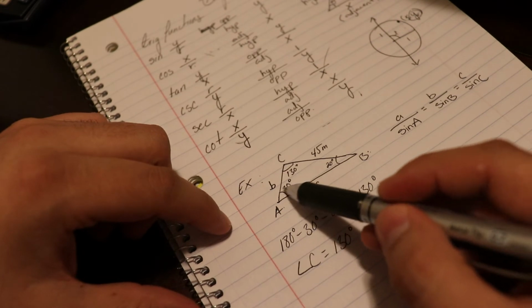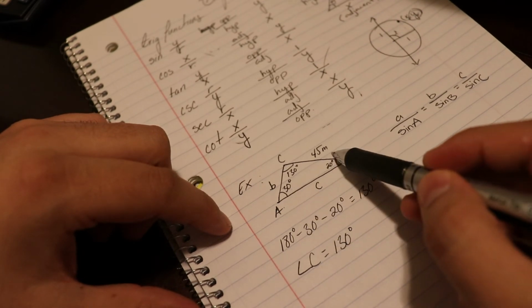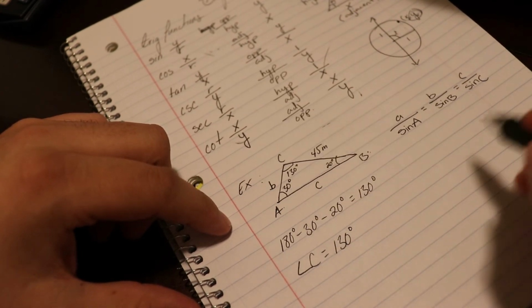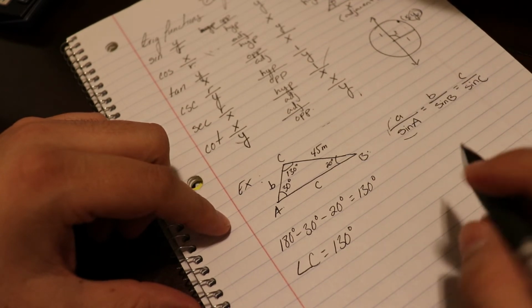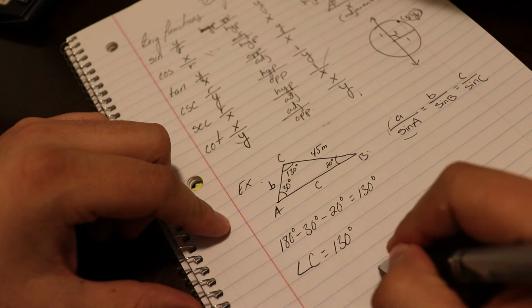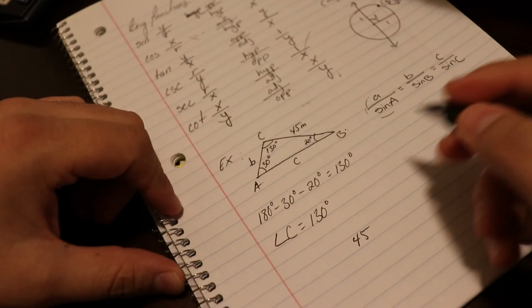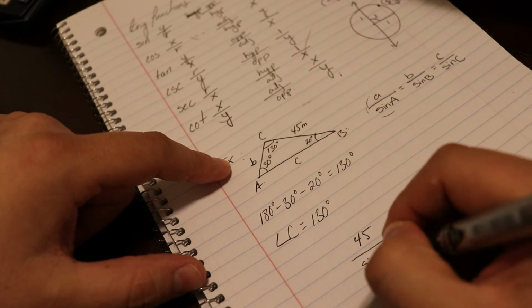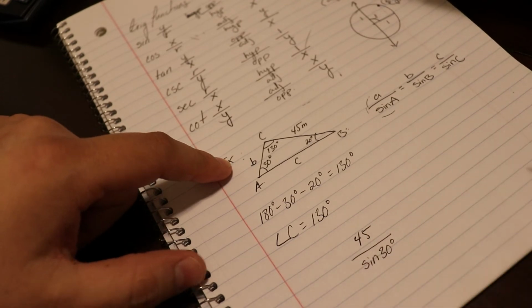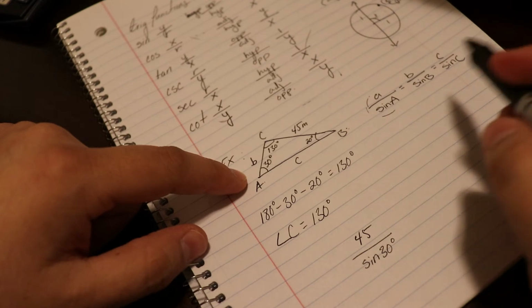We know the angle A and we know the side A. So in this case, we have 45 over the sine of 30 degrees.